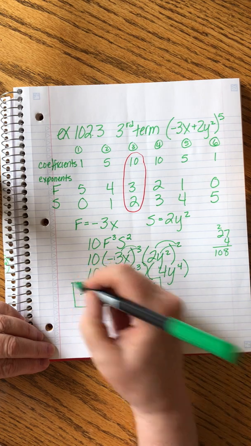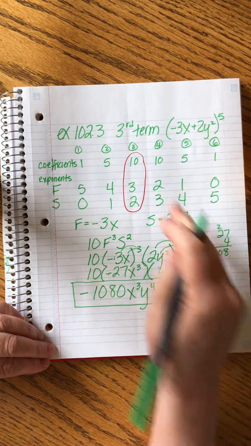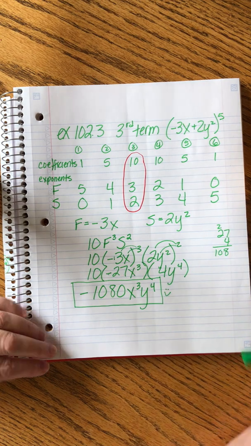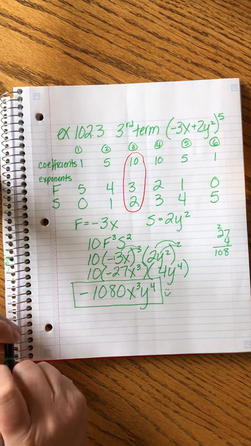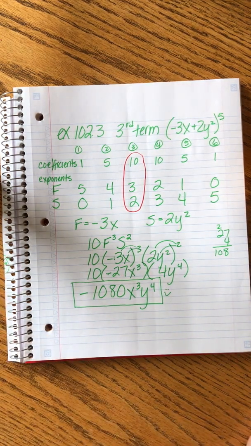After doing the full expansion, these problems where we're asked just to find a particular term seem super easy, don't they? Okay, you have everything you need to be dangerous with lesson 102.